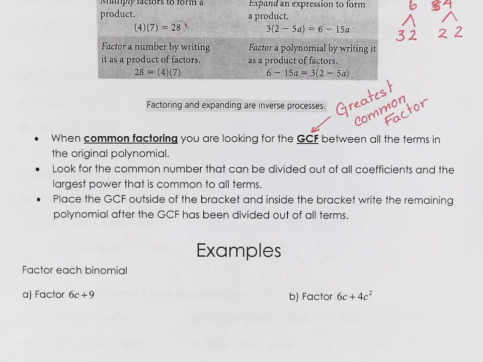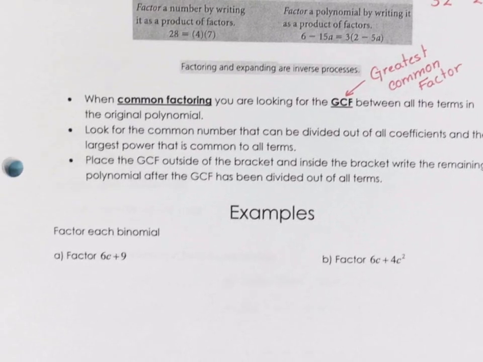You look for it between all the terms in the original polynomial. So we're going to do this with algebra today. Look for a common number that can be divided out of all the coefficients and the largest power that is common to all terms. Place the GCF outside the brackets and then whatever's left inside the brackets. Okay. That's a lot of words, and it doesn't make much sense, but we're going to work this out.